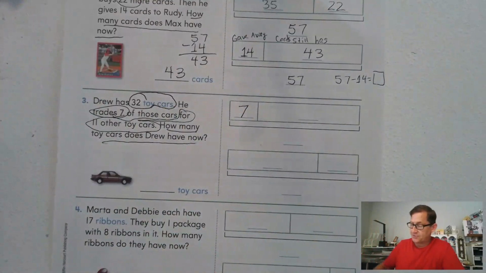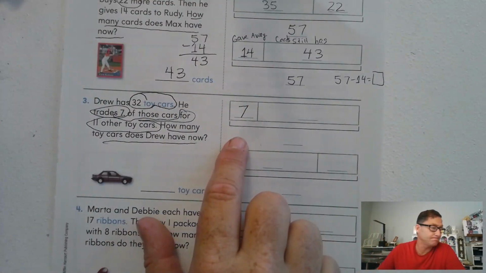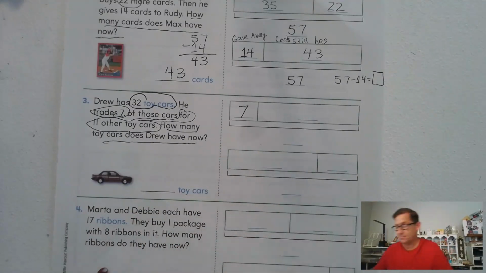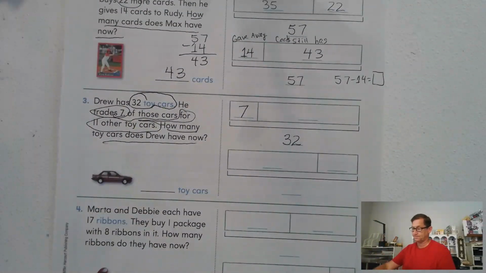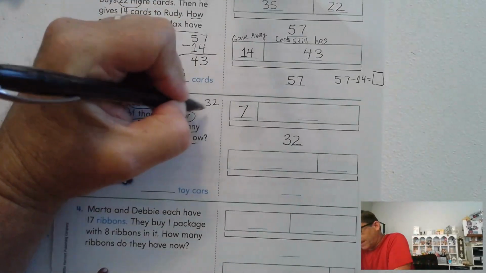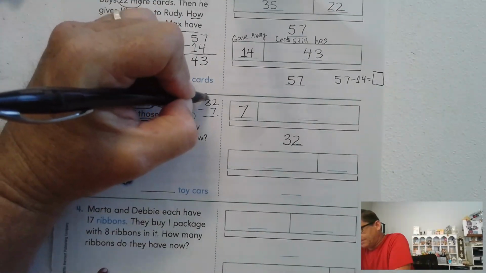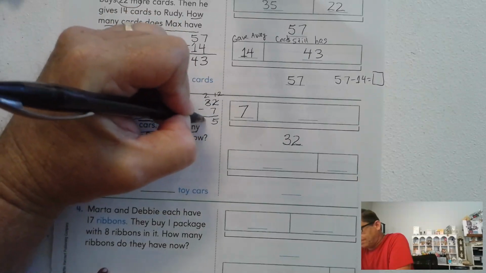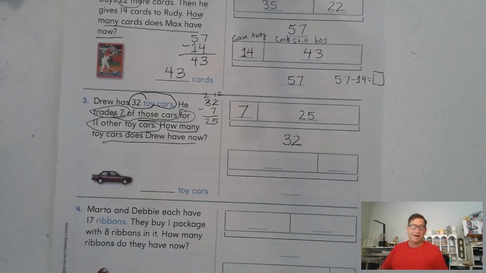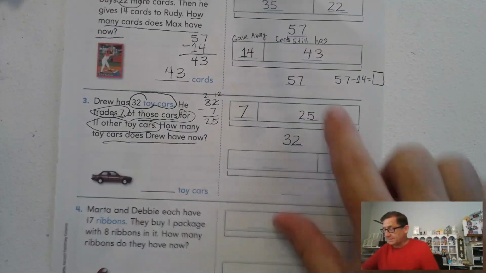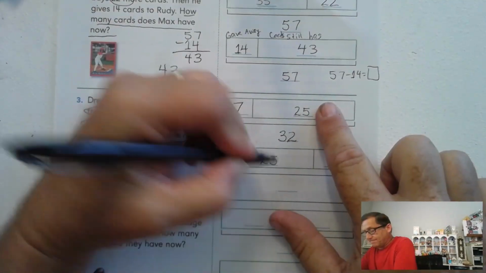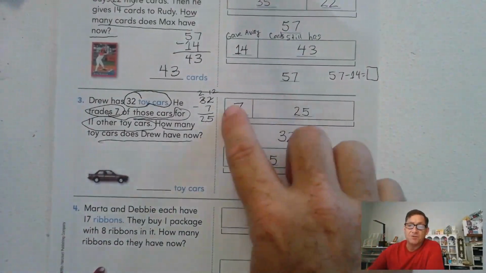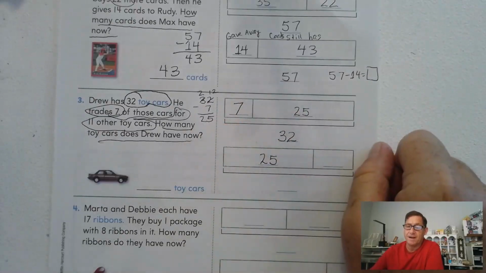So he traded 7, right? Plus what would give us 32? So let's subtract 32 minus 7, 25. Okay, so now take the 25. In other words, after trading these 7, he has 25, right?